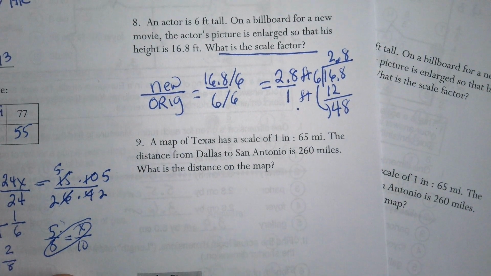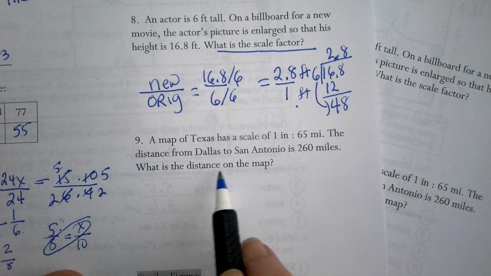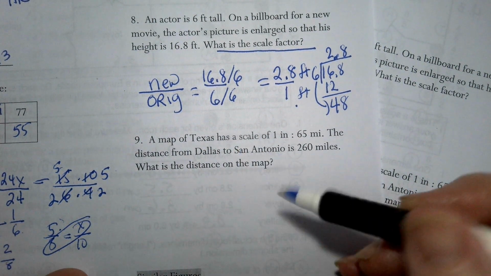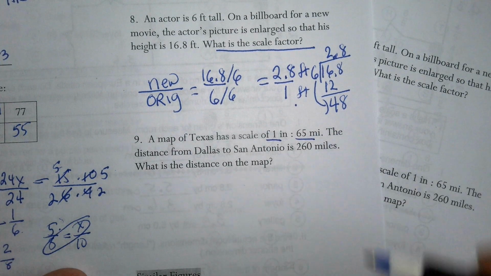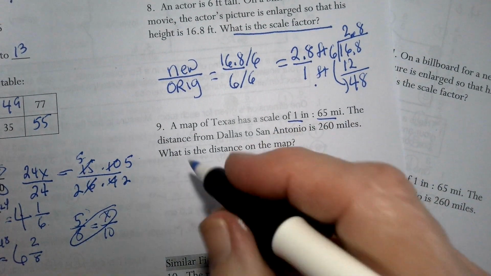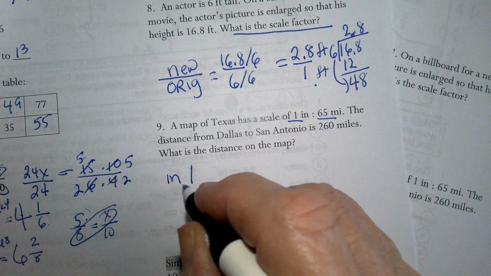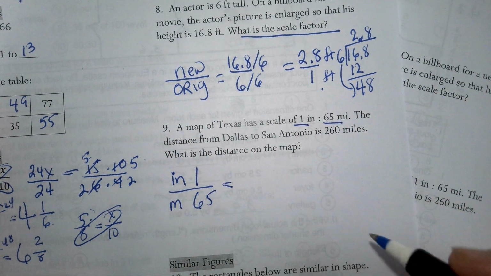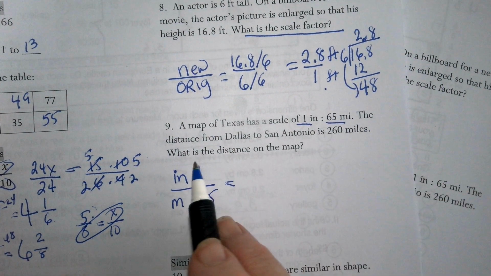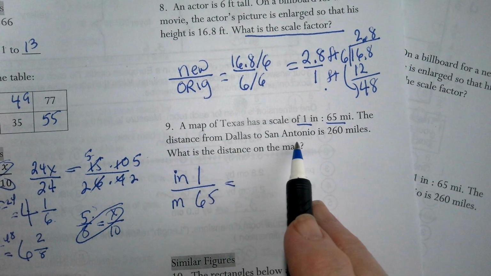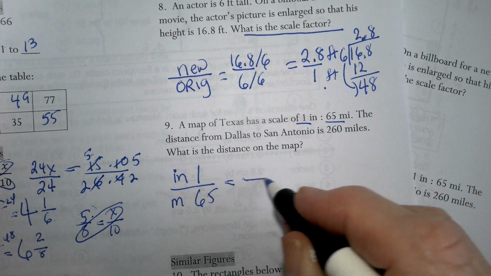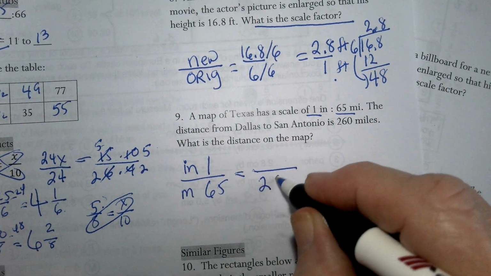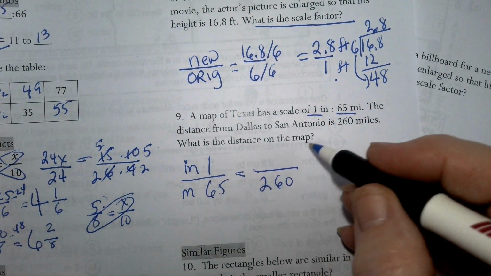And on the number 9, what is the distance on the map? So a map of Texas has a scale, and we'll be doing more on scale in a second, of 1 inch to 65 miles. So I can set that up. There's my 2 things that go together. So 1 inch is equal to 65 miles. And then the distance from Dallas to Austin is 260 miles. So where would I put the 260? On the bottom. So that must be the actual miles. And we're looking for the inches on the map.